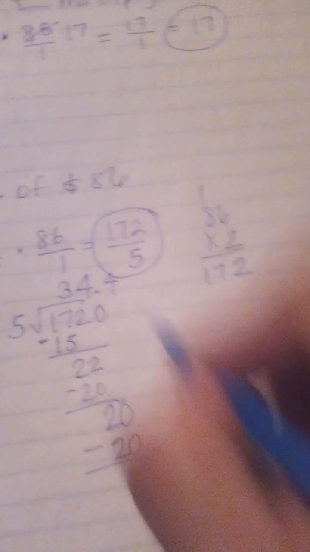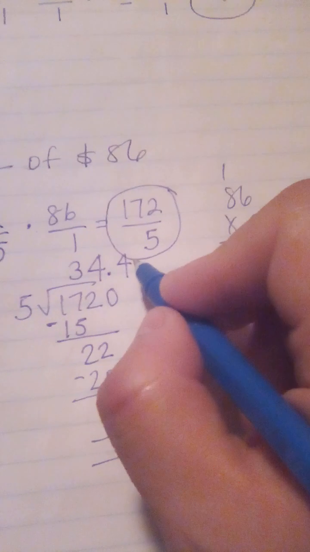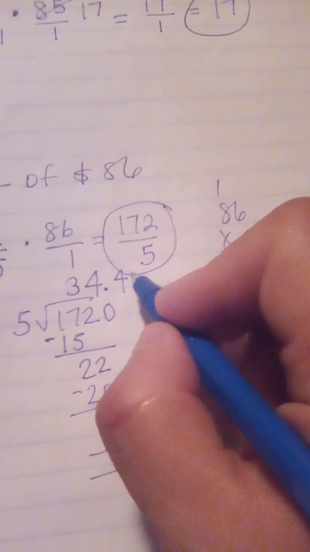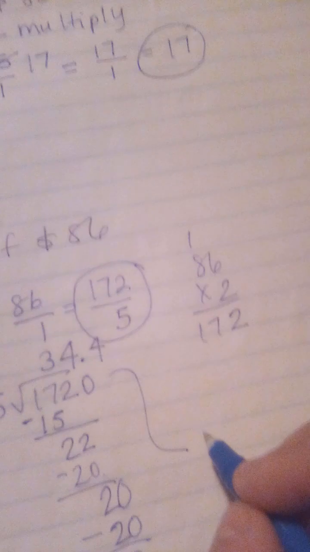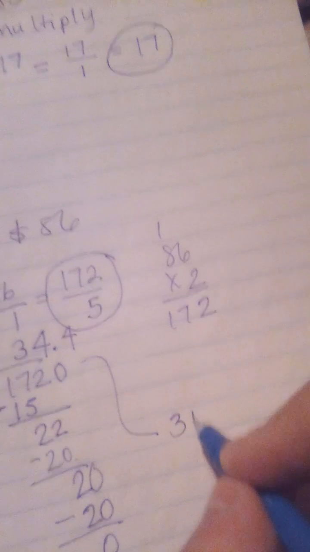It cancels out. Since we are adding a 0, we'll move this over. Make sure you put the decimal point: 34.4.